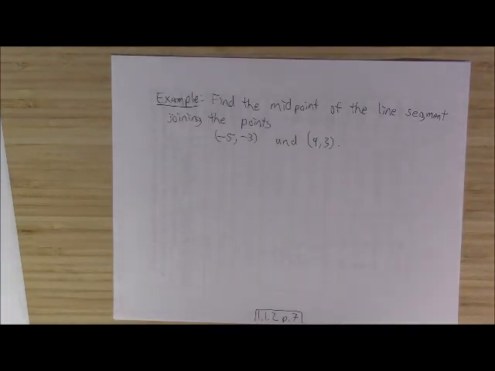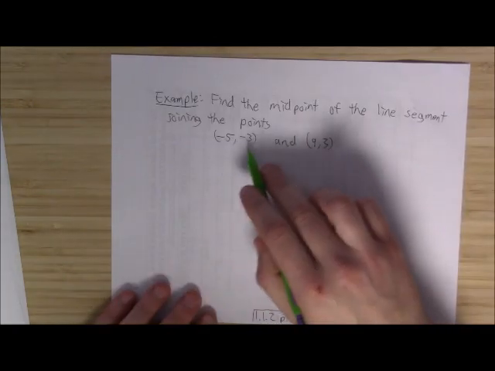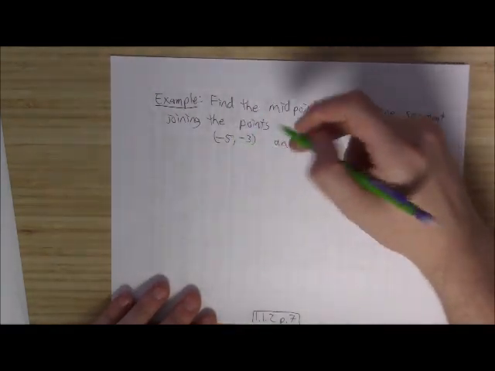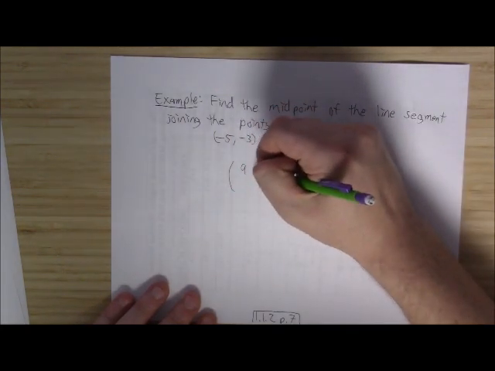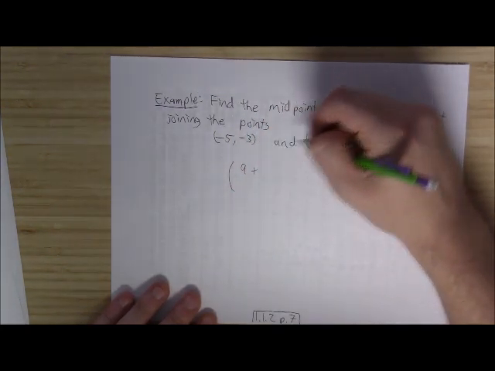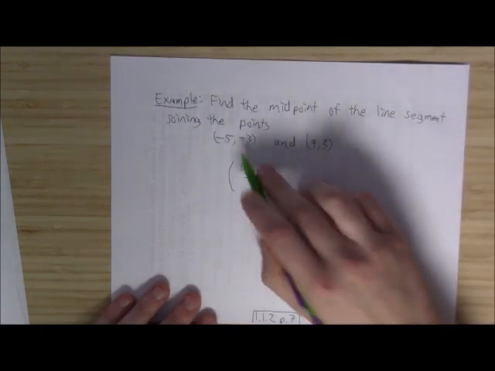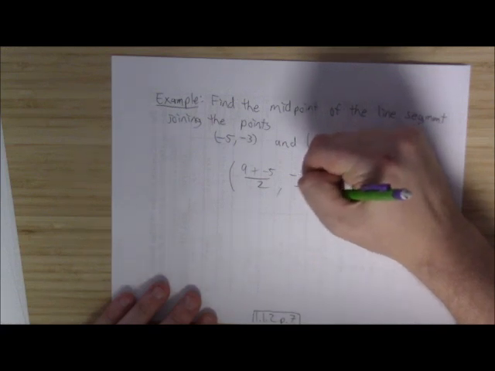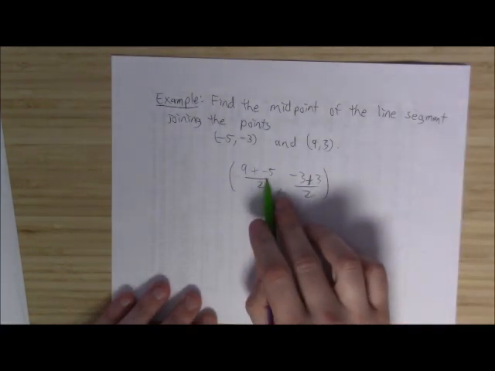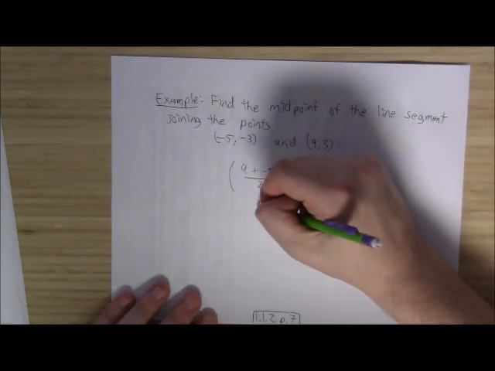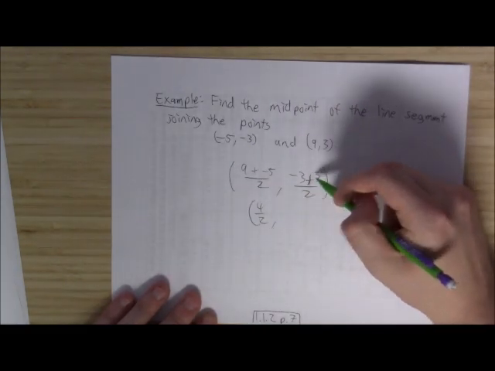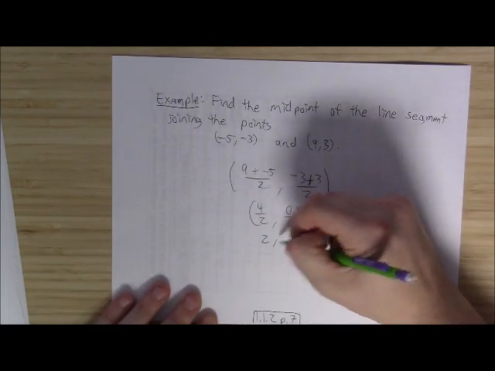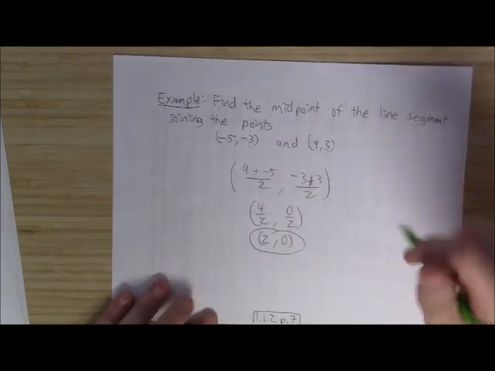For example, if we wanted to find the midpoint of the line segment joining the points -5, -3 and 9, 3, we could just calculate the average of 9 and -5, and we could also calculate the average of -3 and 3. 9 plus -5 is 9 minus 5, which is 4 over 2. And here we have -3 plus 3, which is 0 over 2. Well, 4 divided by 2 is 2. 0 divided by anything is 0. So there we have it.